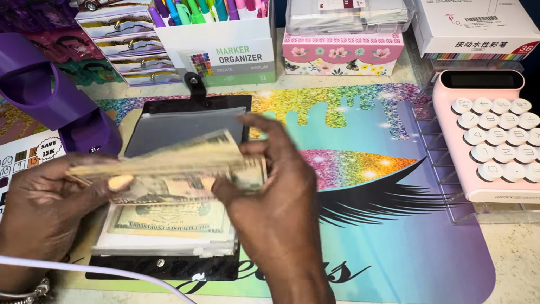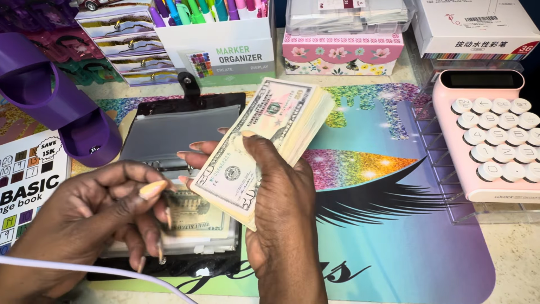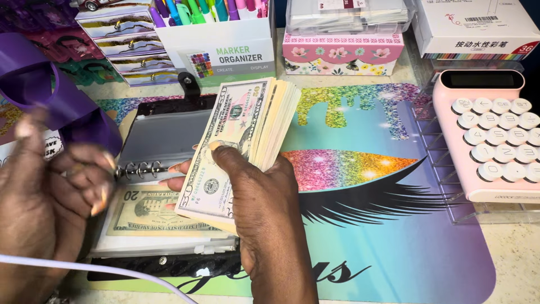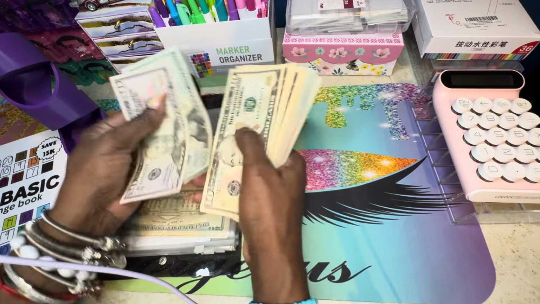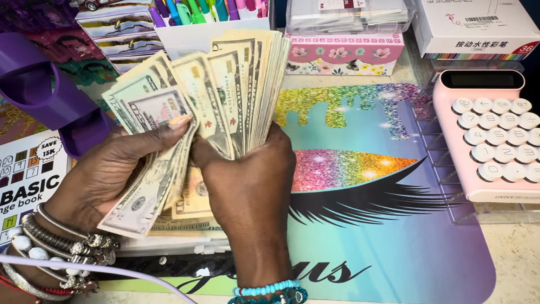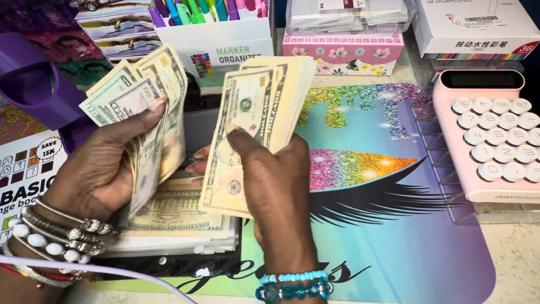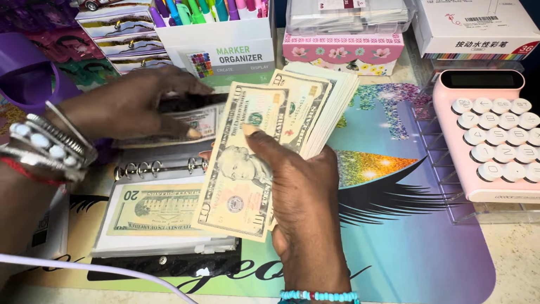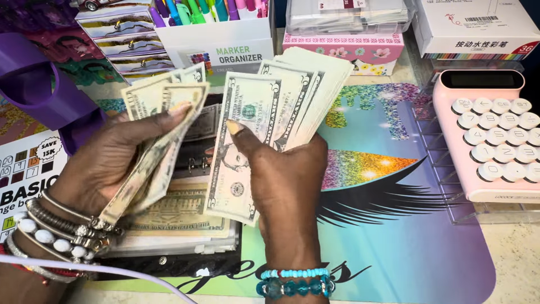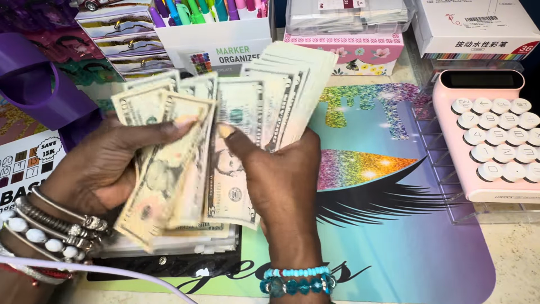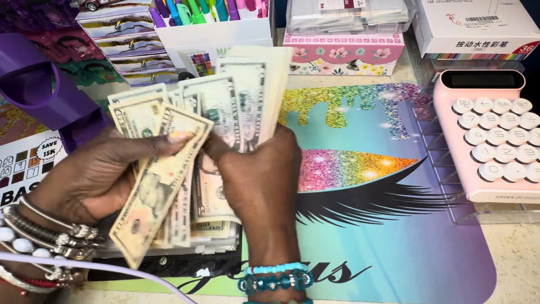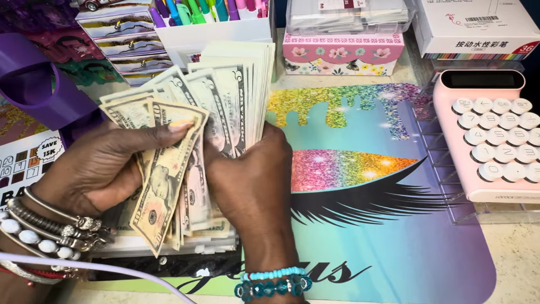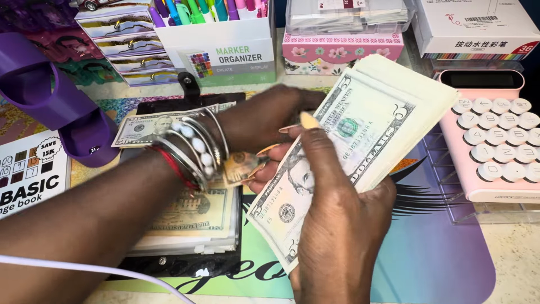for the basic game. So first I'm going to count up the money I have, which is a total of $462. So I'm just counting the money now before I do my roll. So that's $200 there, and that's $100 there.